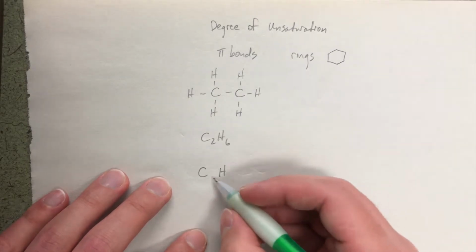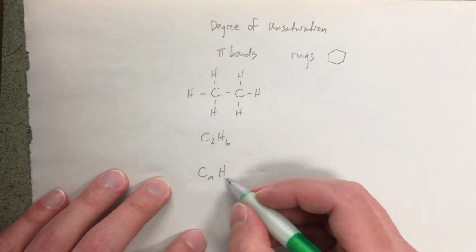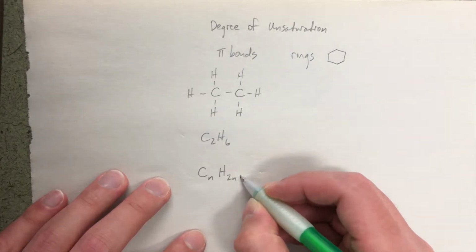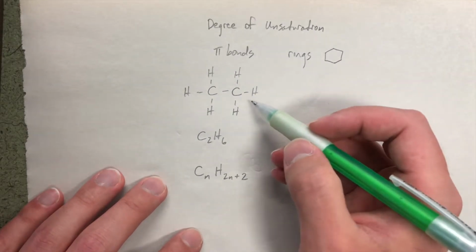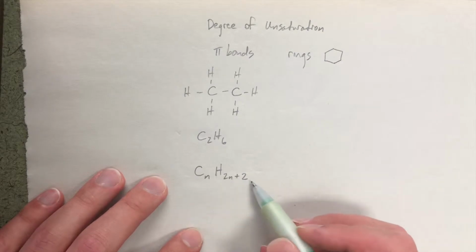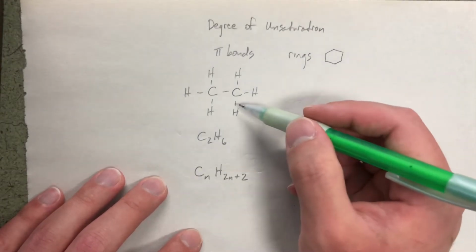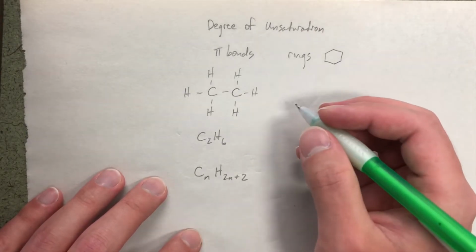And the general formula for a completely saturated hydrocarbon is C and H, because hydrocarbon. And so say if we have n number of carbons, the number of hydrogens we would have if this is completely saturated is 2 times n plus another 2. And so in the case of ethane, we have 2 carbons, n equals 2. The number of hydrogens would be 2 times n, which is 2 times 2, plus another 2 is 6. And sure enough, we have 6 hydrogens. So again, ethane is completely saturated.